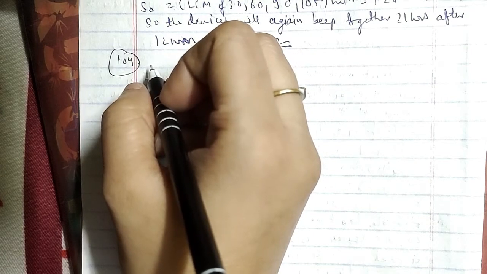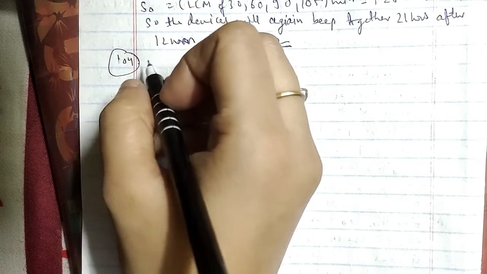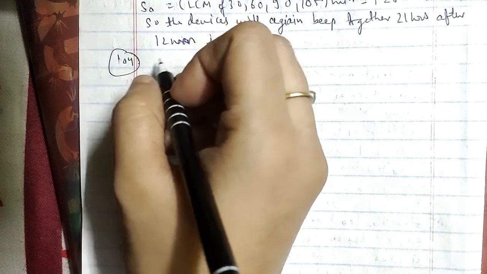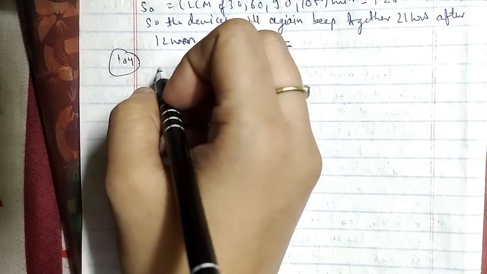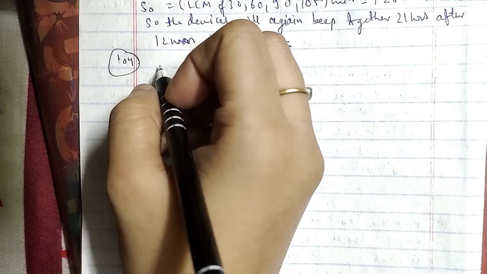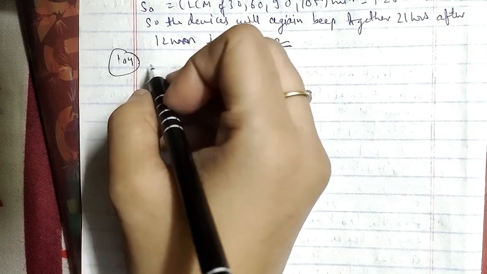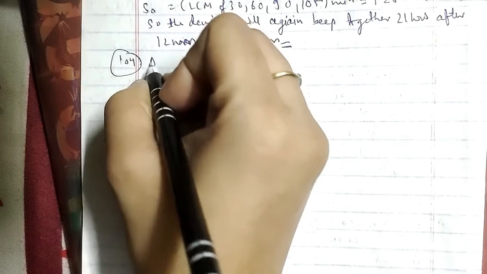The options we have: the first option is 26 minutes 18 seconds, B is 42 minutes 36 seconds, C is 45 minutes, and D is 46 minutes and 12 seconds. So let's go ahead with the question here.